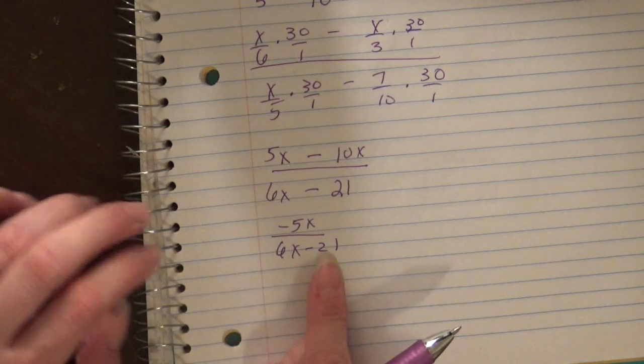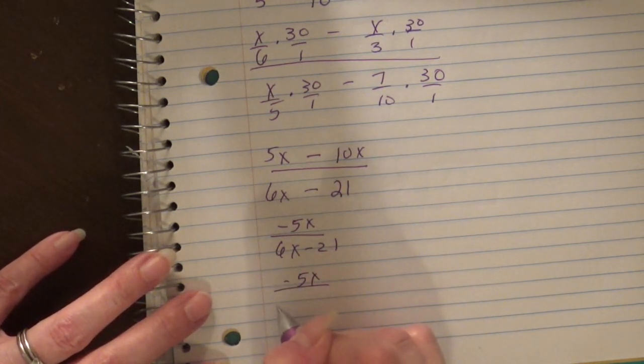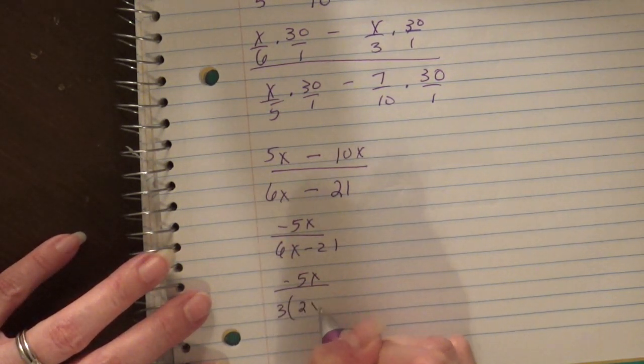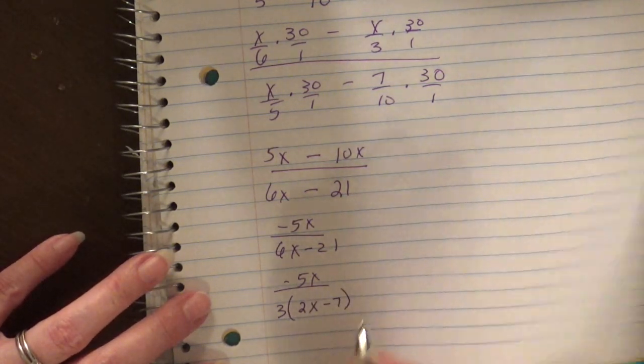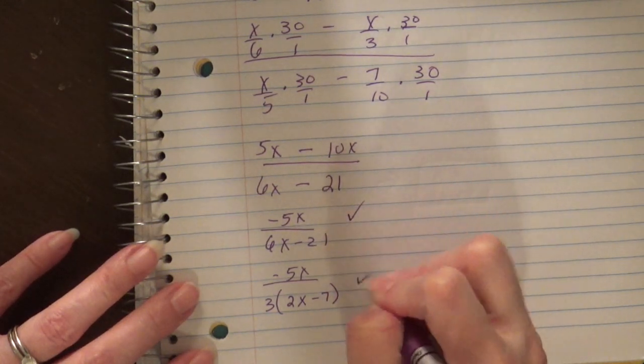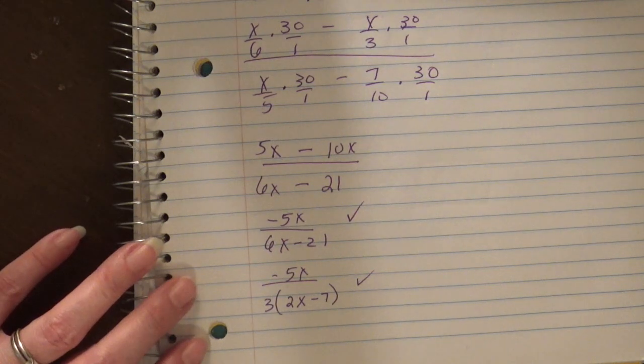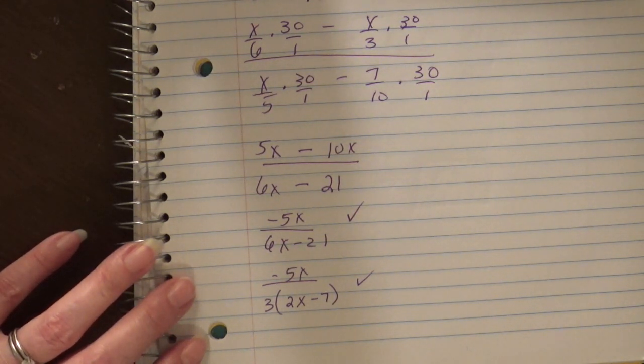It does have a common factor of 3, so I could say it's negative 5x, and then pull out the 3, it leaves me with 2x minus 7, but I don't have anything that I can reduce. So final answer, either one of these is perfectly acceptable. So it was negative 5x over 6x minus 21.